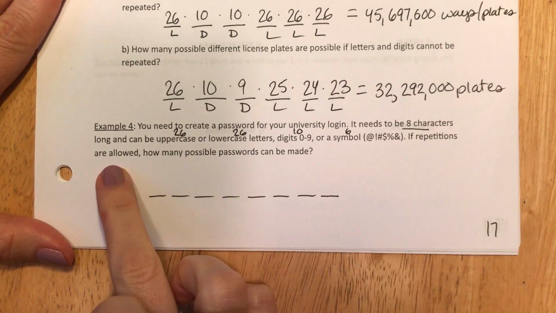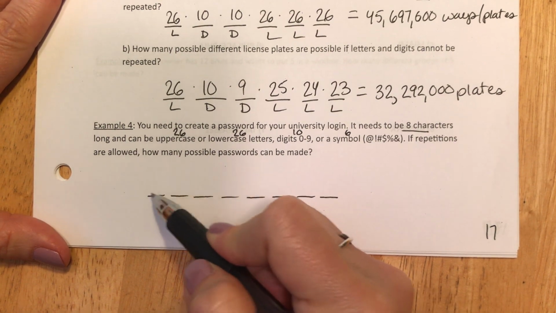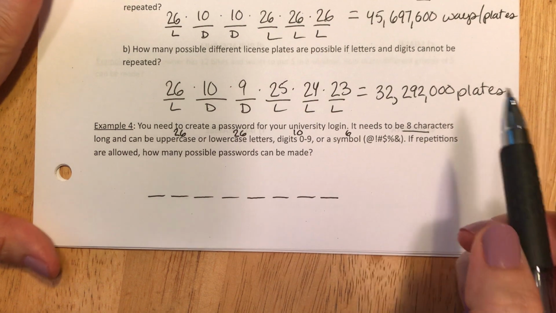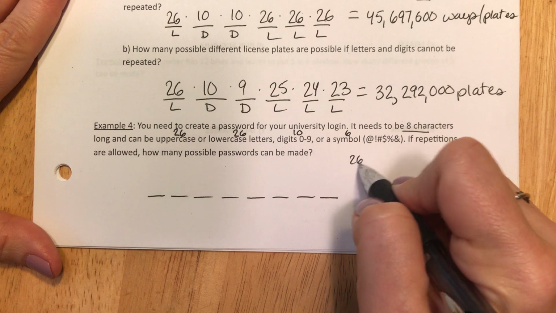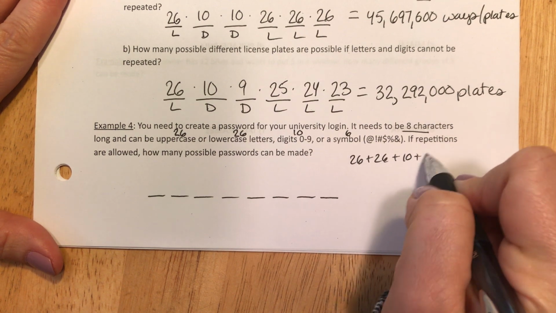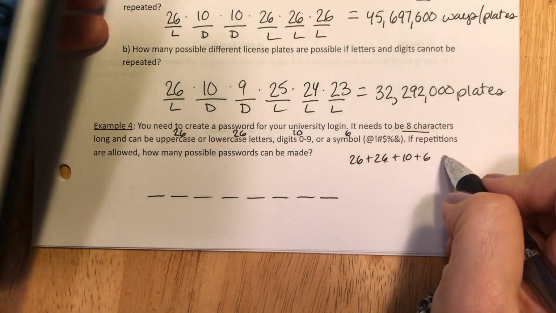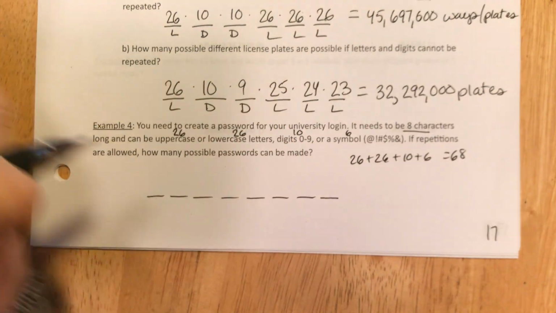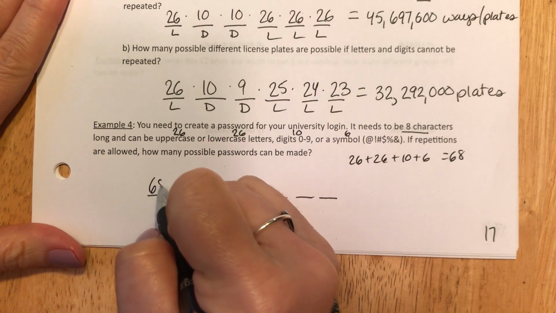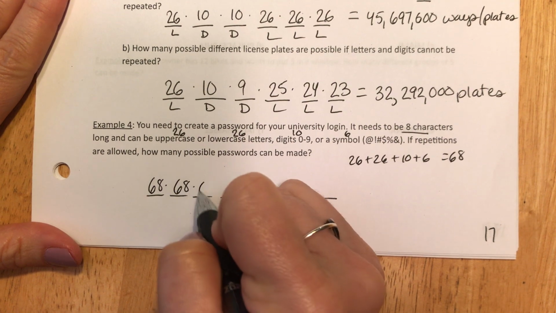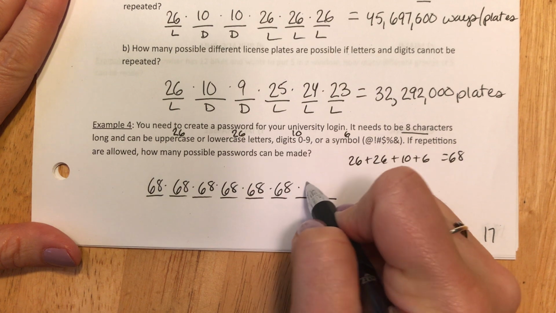So if repetitions are allowed, how many possible passwords can be made? What number goes in each of these spots, right? If you think about it, you can put this, this, this, or this in each spot. So 26 plus 26 plus 10 plus 6, we got 52 plus 16 is 68. There are 68 items that can be put here, and here, and here, and here, and here, and here, and here.